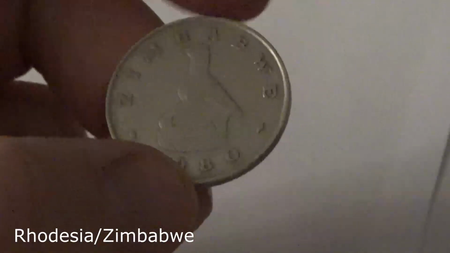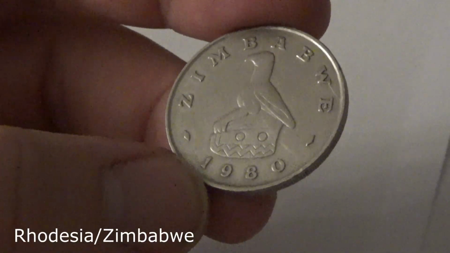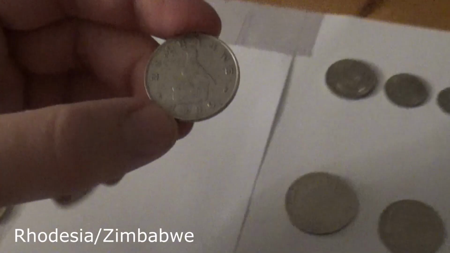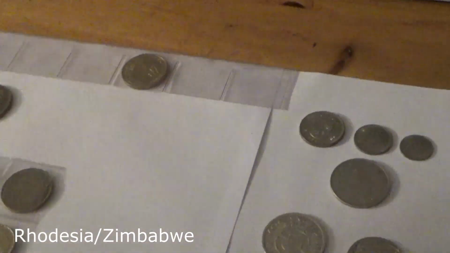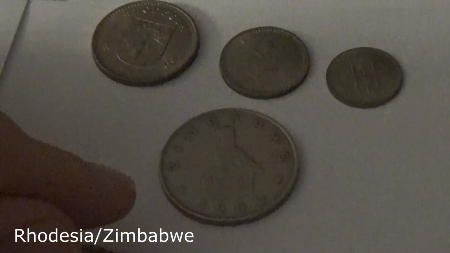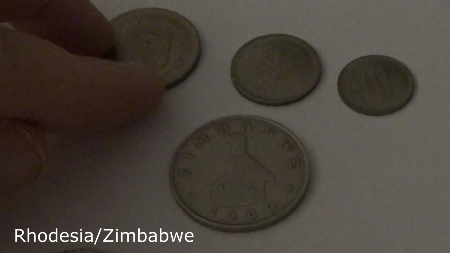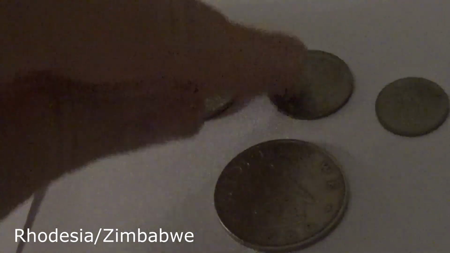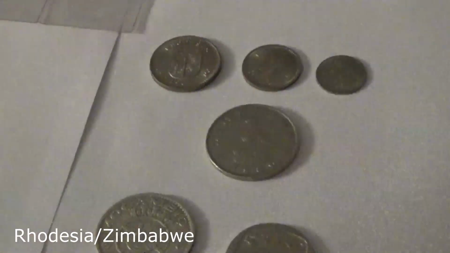Yeah, that's it. A really simple, basic design that just does its job. Interesting to note as well is that prior to it becoming Zimbabwe, while being Rhodesia, they were not dollar coins, but just banknotes.